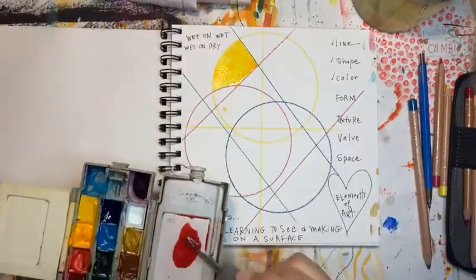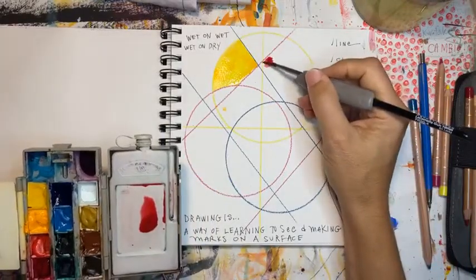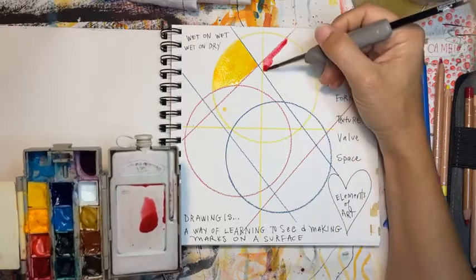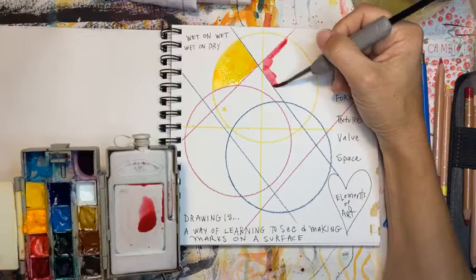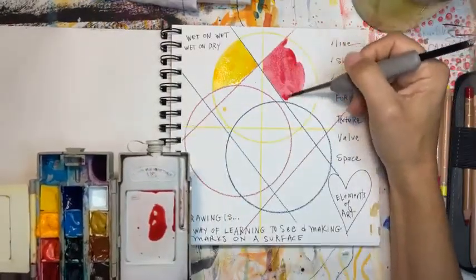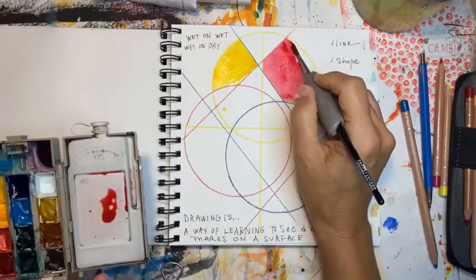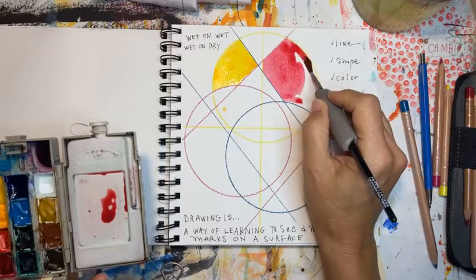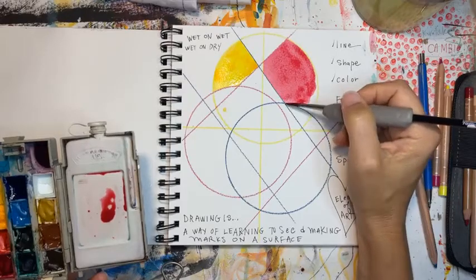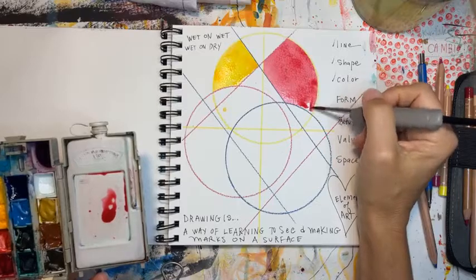So we're going to pick any shape on our image and we're going to color it in. And again, this is wet on dry, so we're not wetting the paper first. So see how it's a completely different experience? You're not dripping the color in, it's not bleeding and expanding. It is doing its own thing on the dry paper. I'm just coloring the shape.